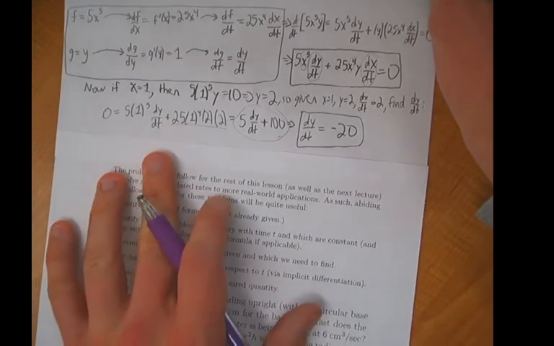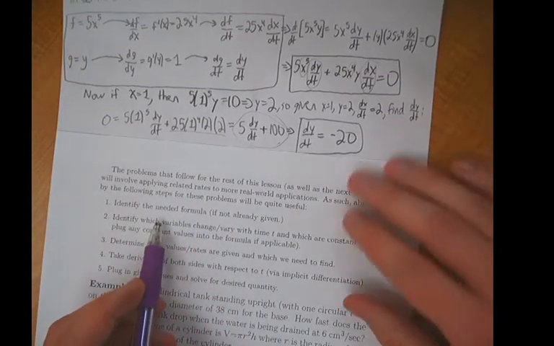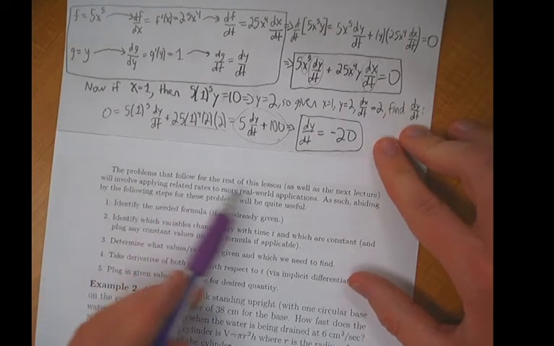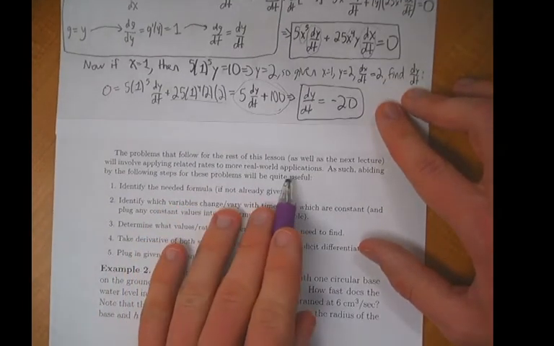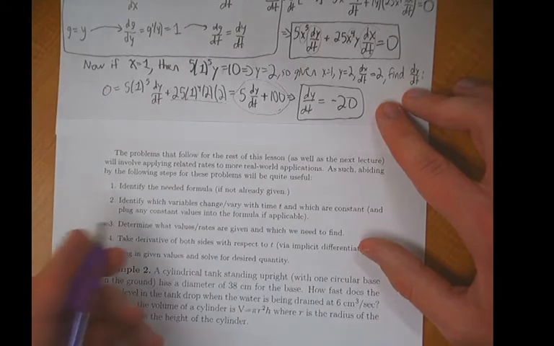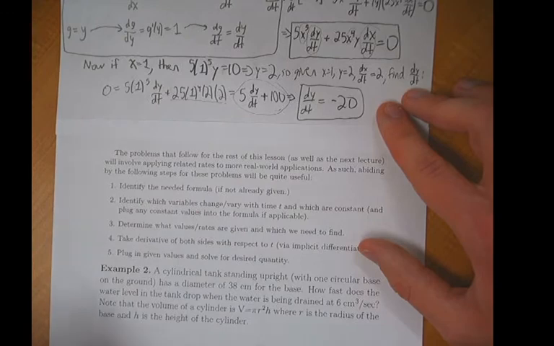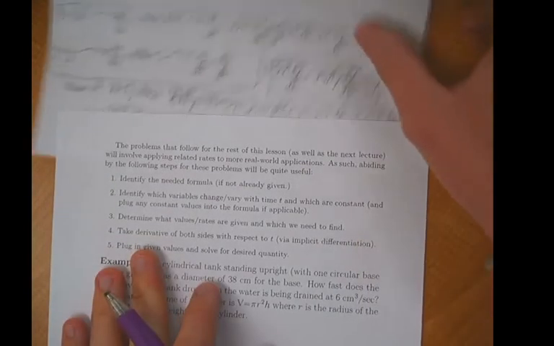So example 1 was the only non-real world problem that I wanted to focus on for today. The next 3 examples are going to be actual real world examples. The problems that follow for the rest of this lesson, as well as the next lecture, will involve applying related rates to real world applications. With situations like this, it might help to abide by the following 5-step procedure.